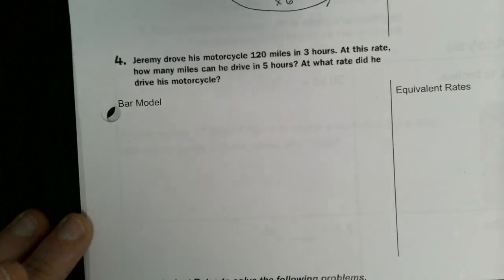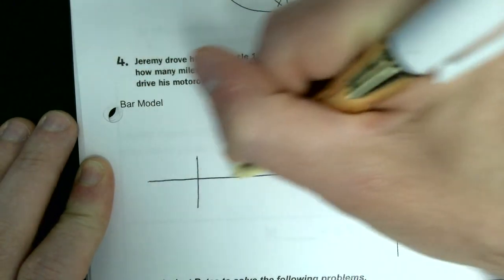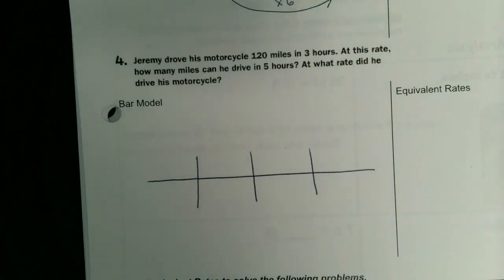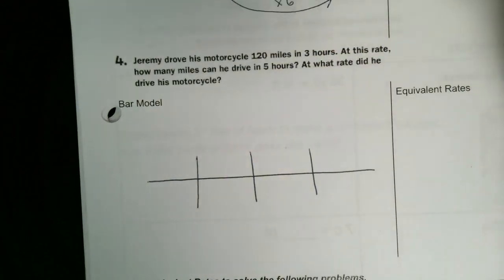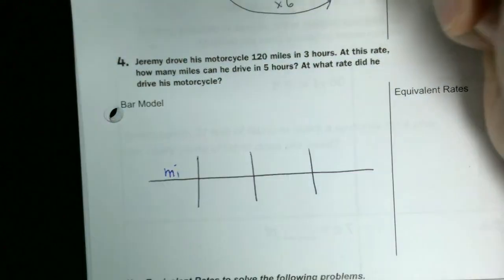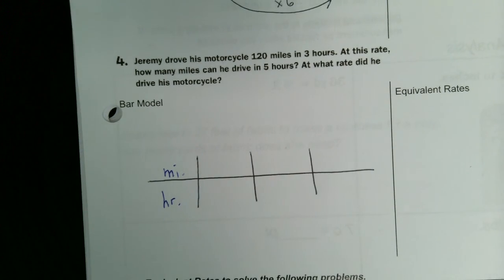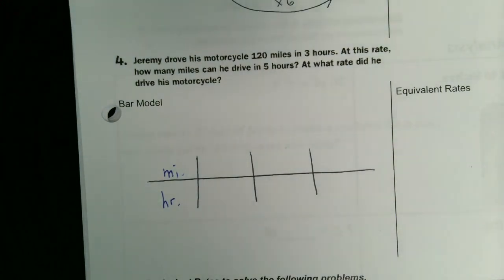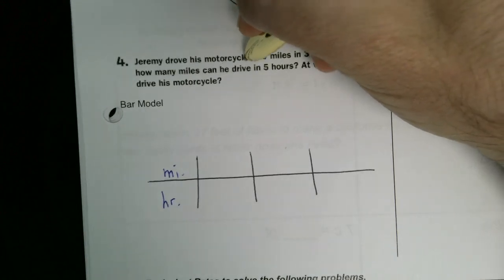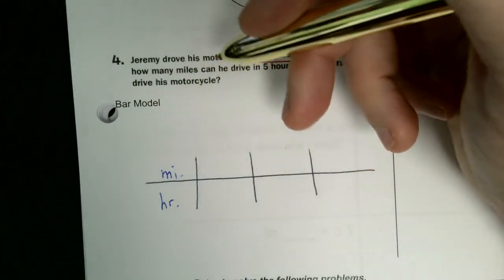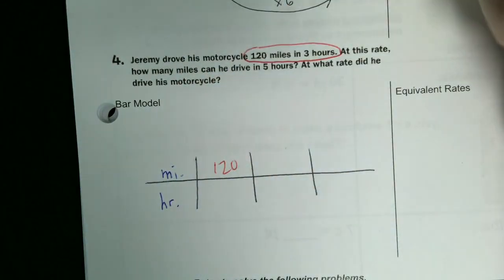So what we'll do is first, we're going to draw a little ratio table. There it is. Now we'll think about what our labels, what our units are here. We have Jeremy drove his motorcycle 120 miles in 3 hours. So we're going to put miles on top, hours at the bottom. What's the ratio or the rate they give us right off the bat? Jeremy drove his motorcycle 120 miles in 3 hours. So we'll put that ratio in there to start. So it's 120 miles, 3 hours.